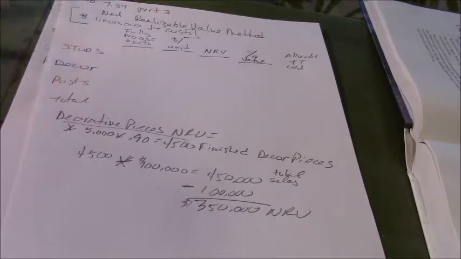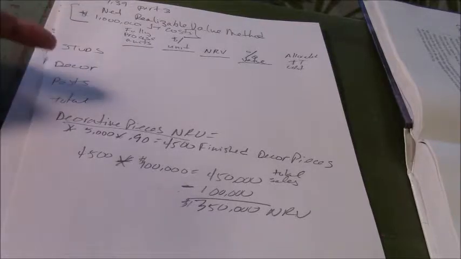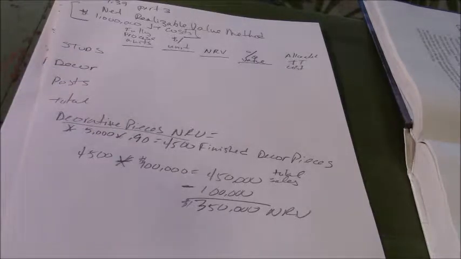We are back allocating joint costs for some wood pieces. We are bringing in logs, milling them, and turning them into studs, decorative pieces, and posts. So we've already done the relative sales value at split off, the physical units at split off, and now we're going to do what's called the estimated net realizable value method.